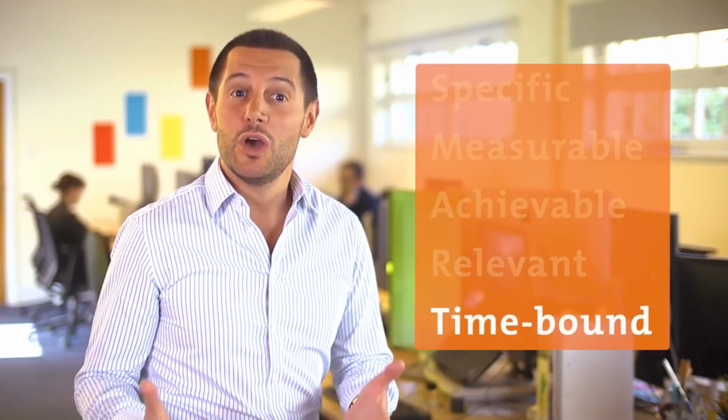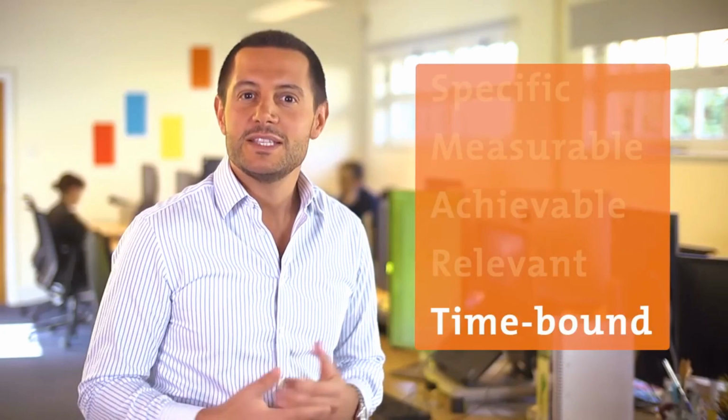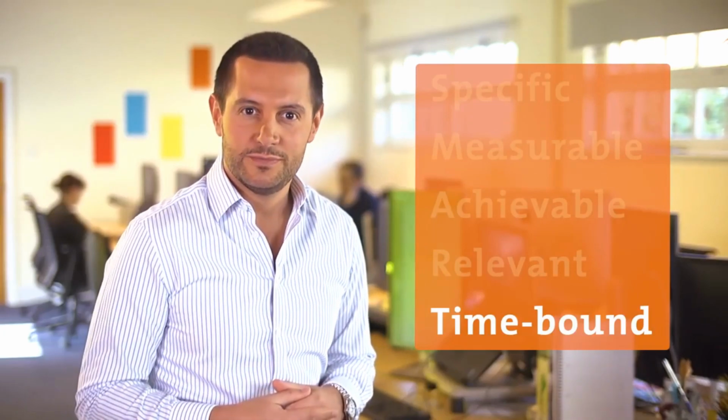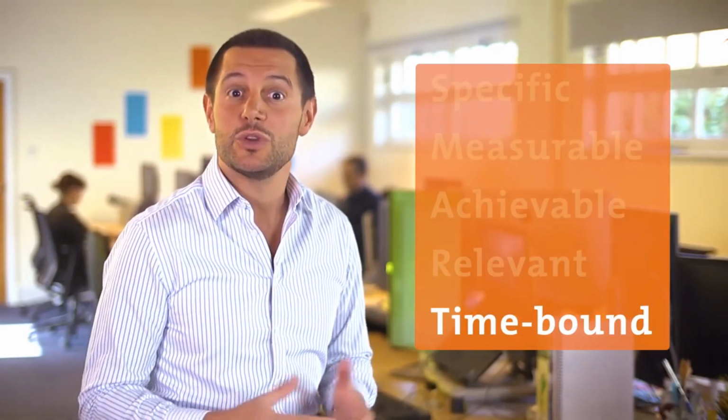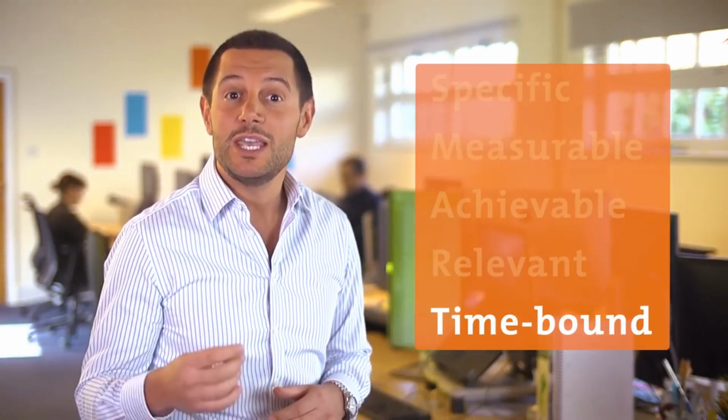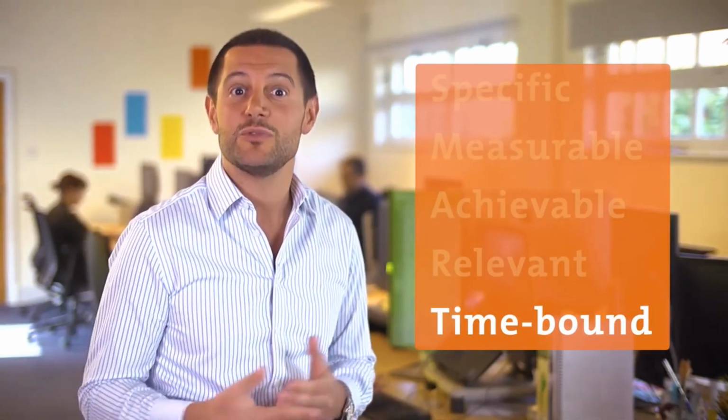Finally, make your goal time-bound. Set a target date to work towards. When you have a deadline in place, it will be easier to focus on achieving your goal and to keep other less important tasks from sidetracking you. When you frame your objectives as SMART goals, you take woolly thinking out of the equation and replace it with clarity, focus, and motivation. In short, you make it easier to achieve the things that matter most to you.